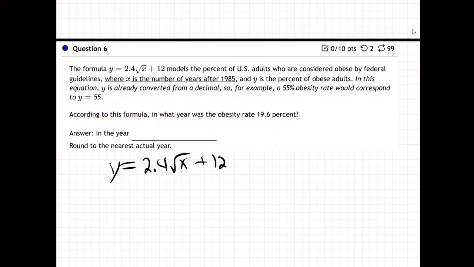This is interesting. Sometimes they do this with data, right? They'll take a real life phenomenon, and that, of course, in the United States, right, our population putting on a little bit of weight, and then they'll try to predict the future. They'll have an equation that'll predict the behavior. That's what this equation is doing based on data. And now they're saying, okay, if this equation is true, according to this formula, in what year will the obesity rate be 19.6%?